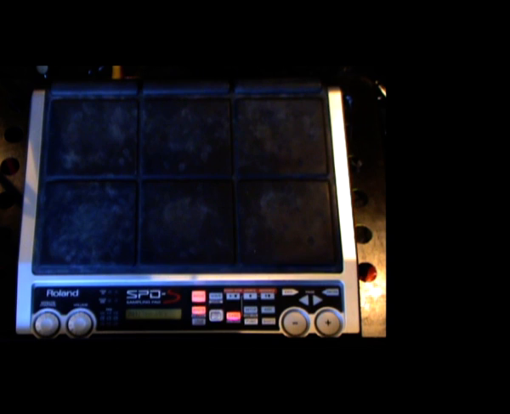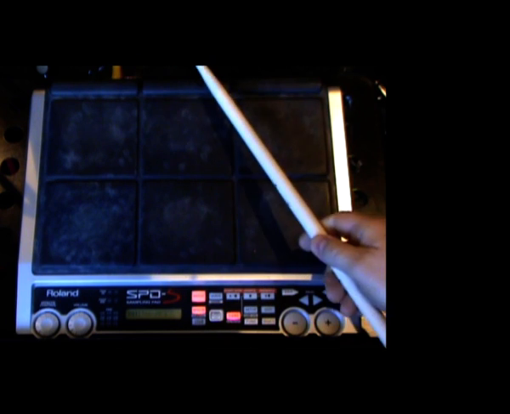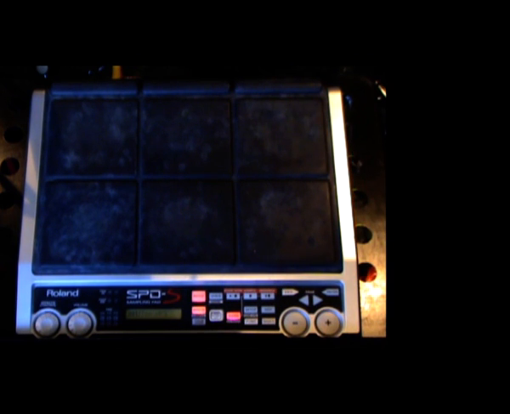Also, you might find that you need to change patches in the middle of a song, and again putting your sticks down and trying to hit the plus and the minus patch buttons is quite hard. So what I do on my SPD-S is replicate those three functions on these three edge pads. One thing to bear in mind is this is a global setting. Once you've assigned these functions to the pads, they'll behave like this in every single one of your patches.